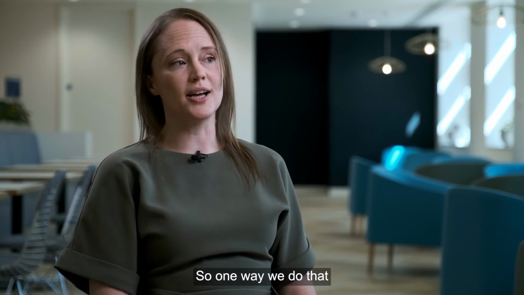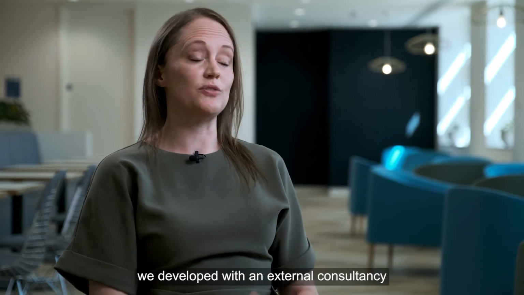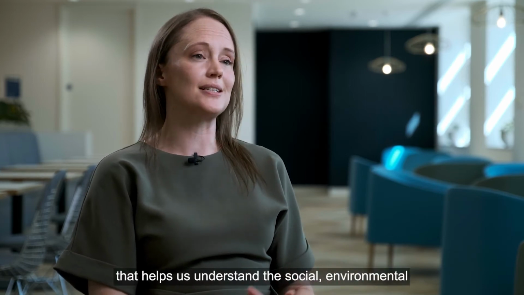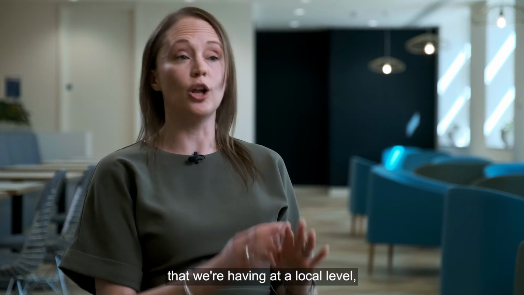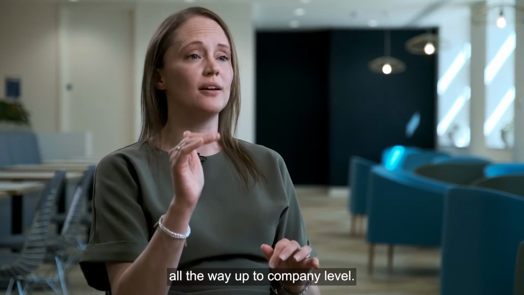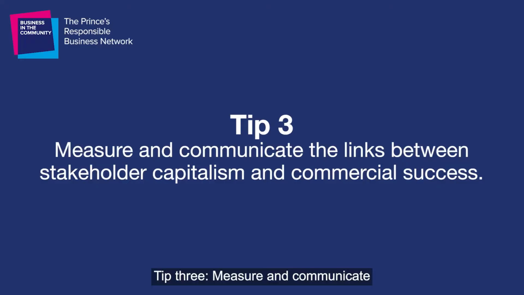So one way we do that is through our social profit calculator, which is a bespoke calculator that we developed with an external consultancy that helps us understand the social, environmental and the economic impact that we're having at a local level, individual site level, all the way up to company level, but also we can do that contract by contract as well. Tip 3. Measure and communicate the link between stakeholder capitalism and commercial success.